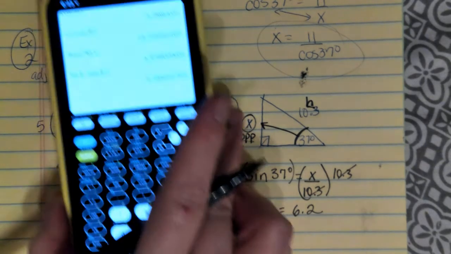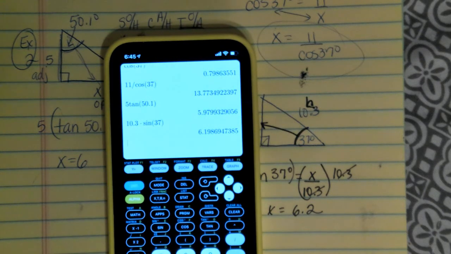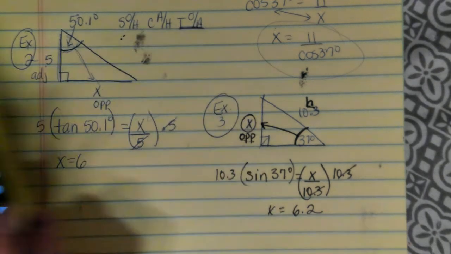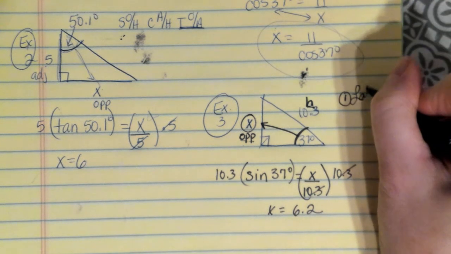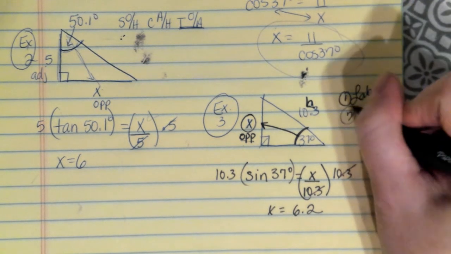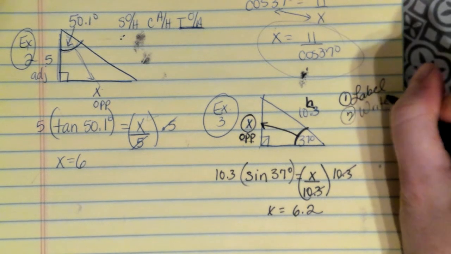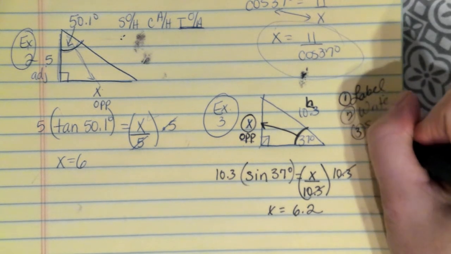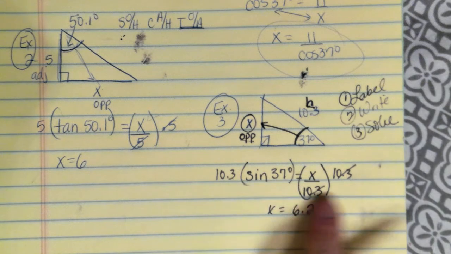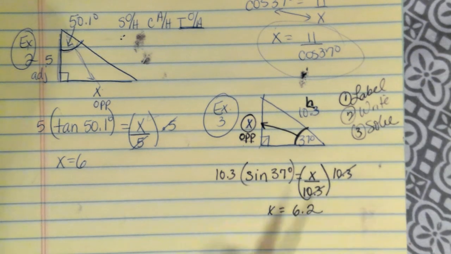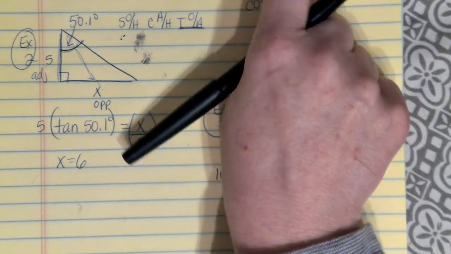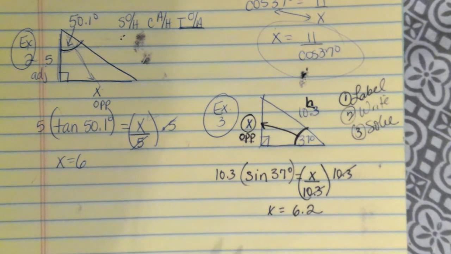Okay. Well, that's all there is really to finding a side. Like I said, once again, you want to label. Then number 2, you're going to write your equation. And number 3, you're going to solve. How do I know what to do when I solve? If x is on top, you're just going to multiply. If x is on the bottom, you got to do that one a little bit different, like example 1.